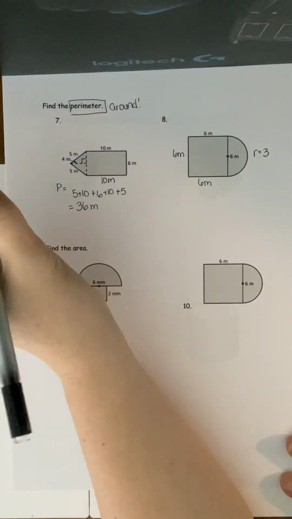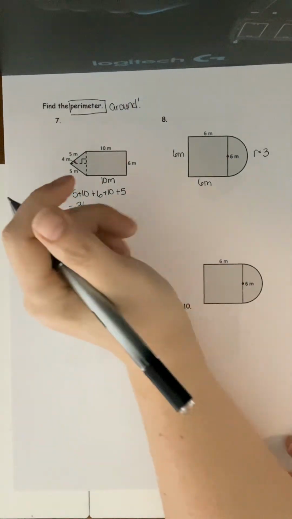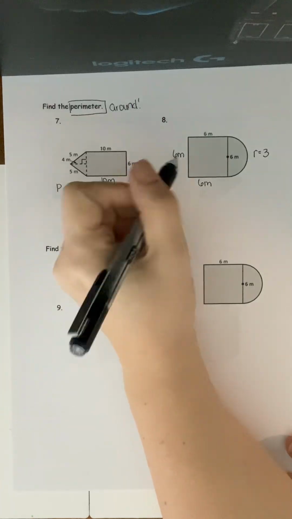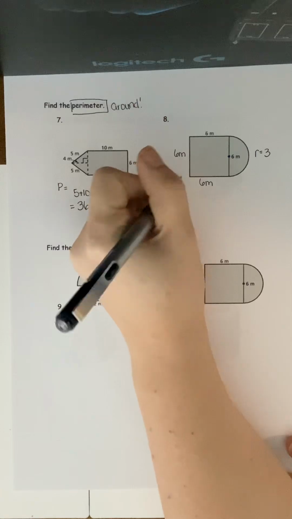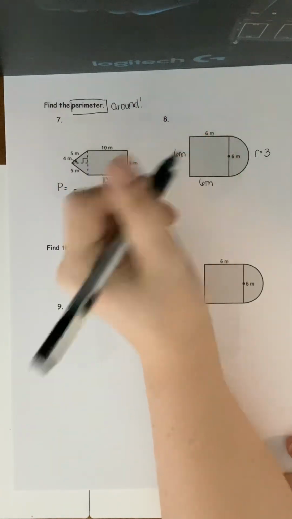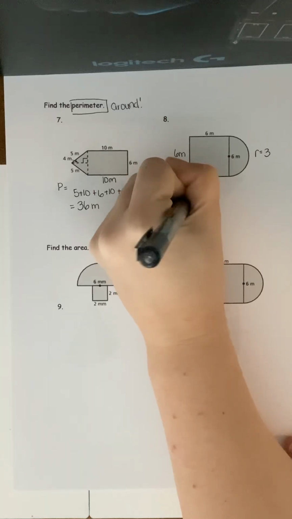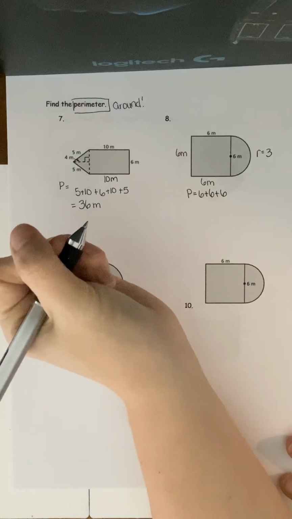For the outside of our square, we're just going to have 6 plus 6 plus 6. We don't need to do the other side because that's on the inside of our shape. So the perimeter is going to equal 6 plus 6 plus 6. That takes care of our square.